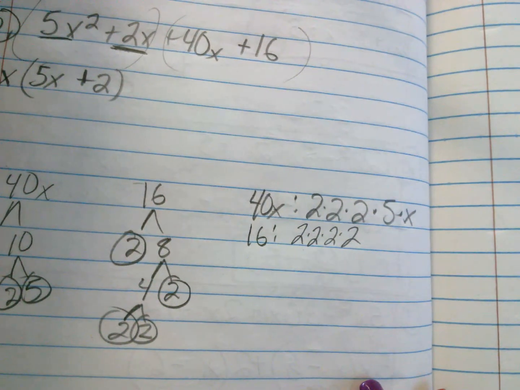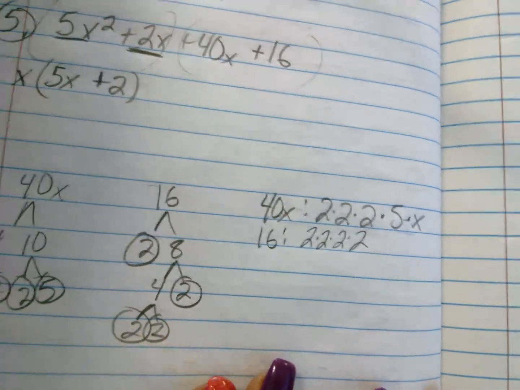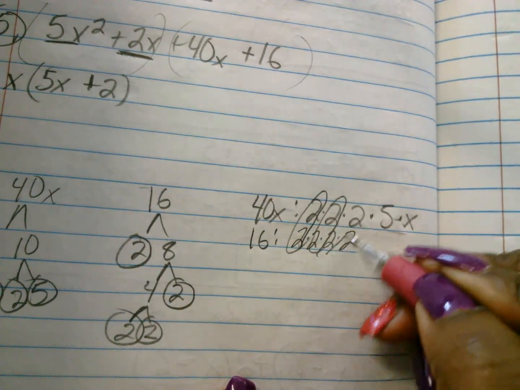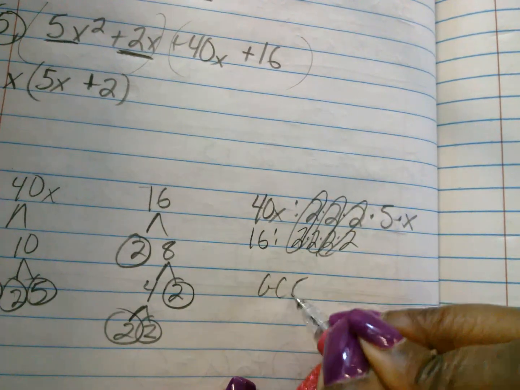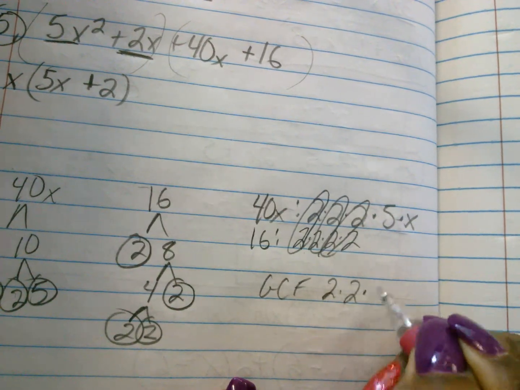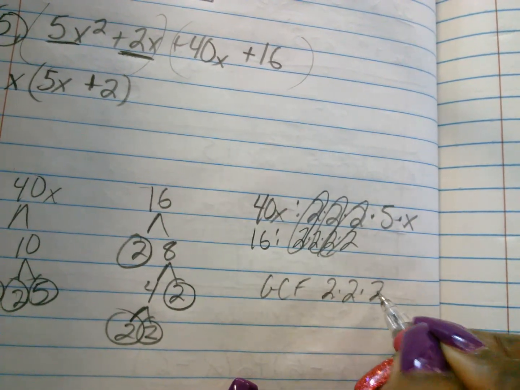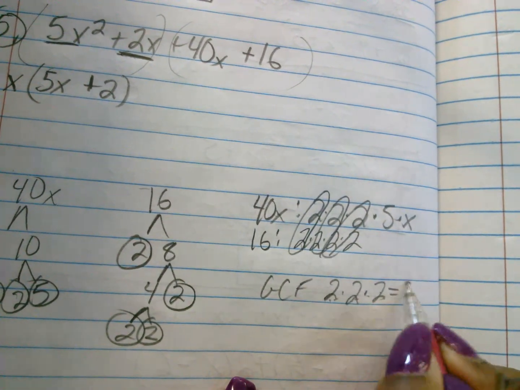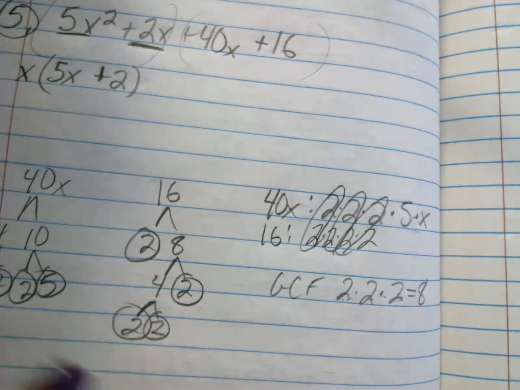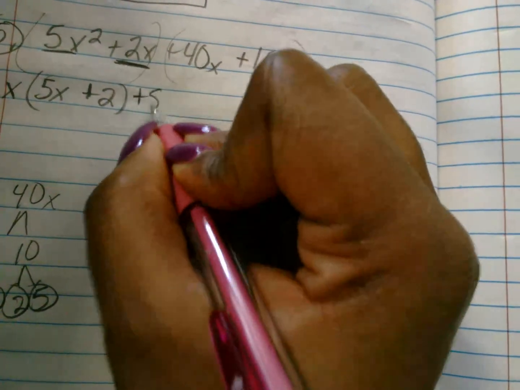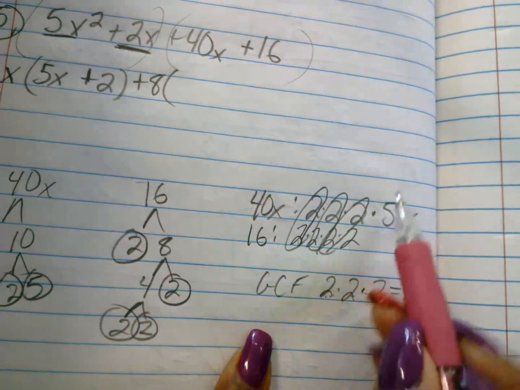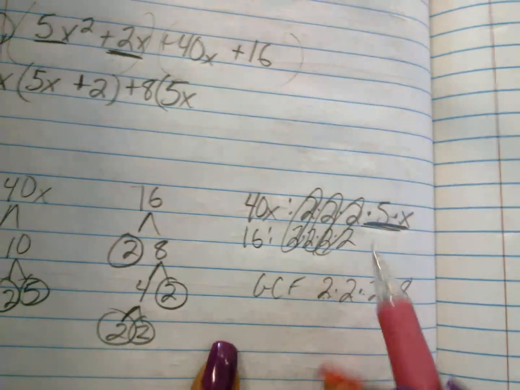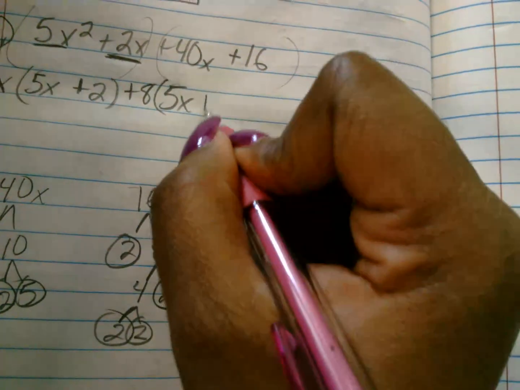Okay, so now let's circle all the terms they have in common. How many 2's do they have in common? 3. 1, 2, 3. So my GCF is going to be 3 2's. 2 times 2 times 2. What's 2 times 2? 4. What's 4 times 2? 8. So my GCF is 8. So let's take out a positive 8. When I take out an 8, what's left here? 5x. What's left here? Plus 2.